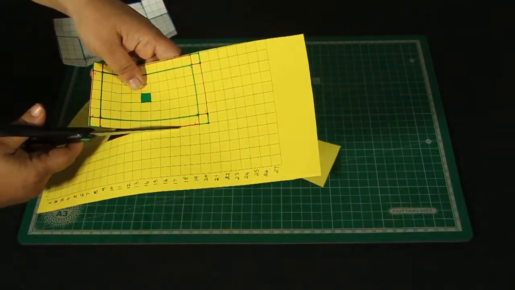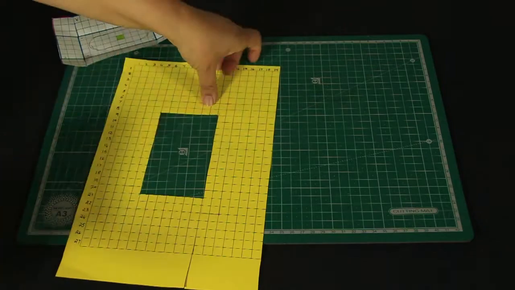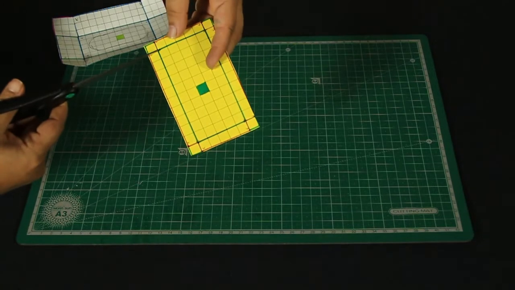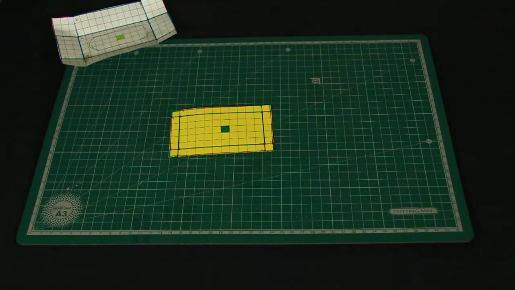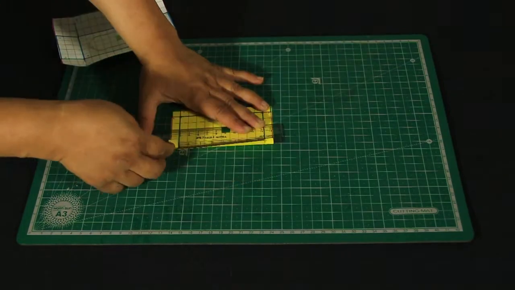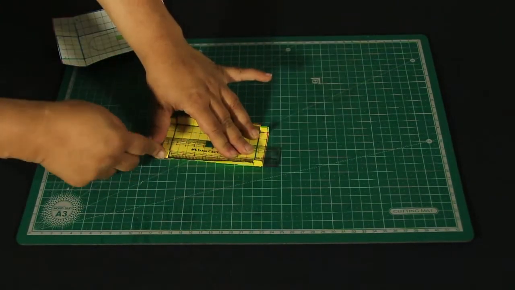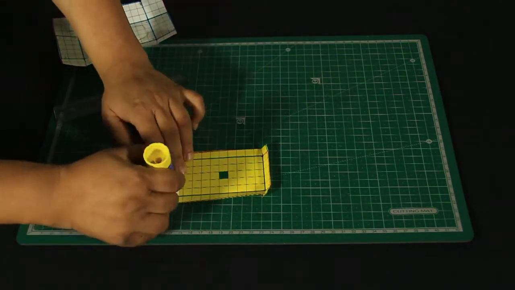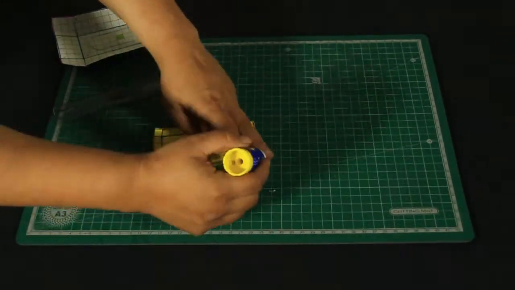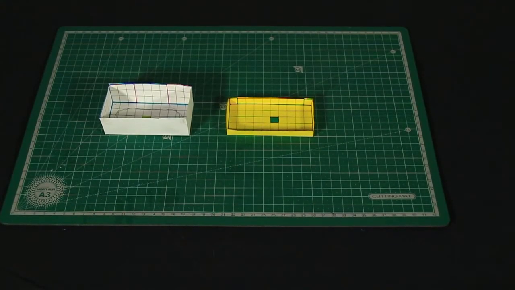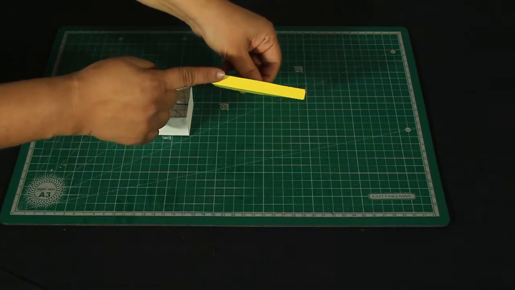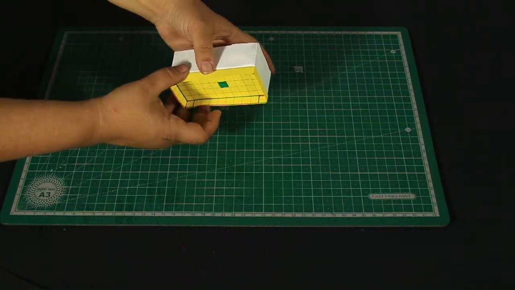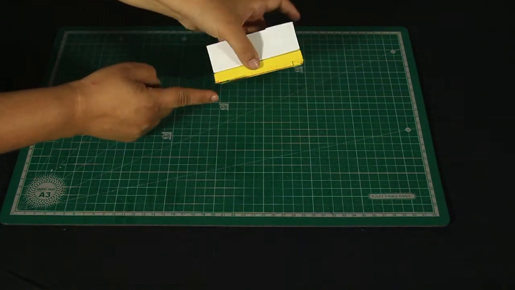We will make a cut for the flaps on one of the marked lines. We will apply glue on the outside portion of the flap. Now, we will stick these together and make a box-like structure for the lid. Notice that the lid size is the same as the base size. Let us now put the lid on the box.